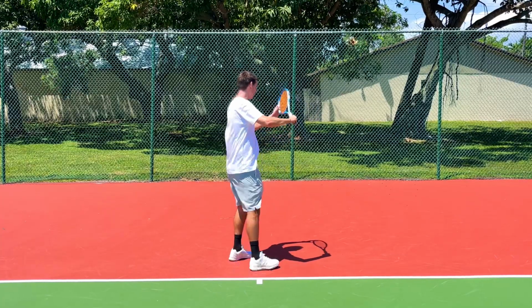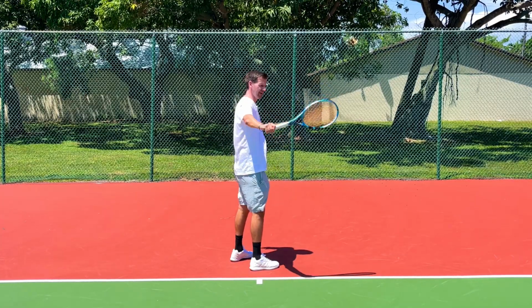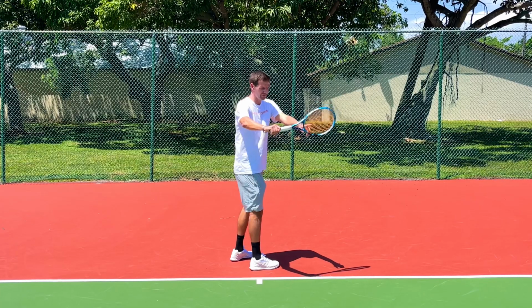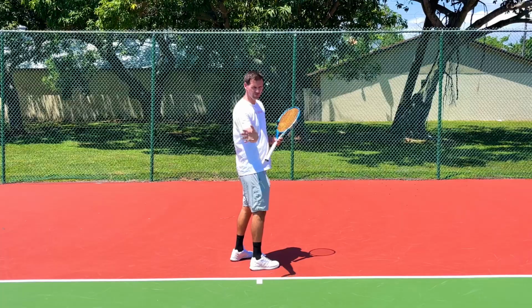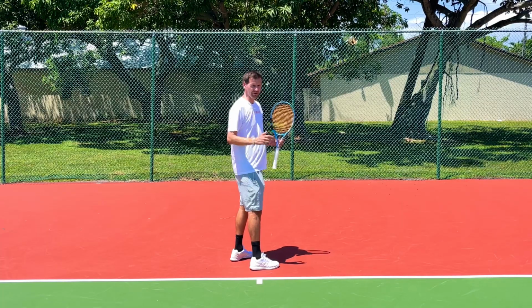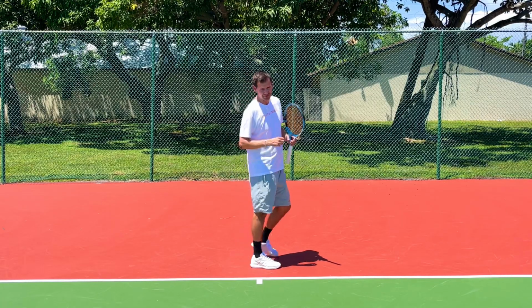If I have my racket tip pointing forward and I take my racket back, I obviously have to move my racket from this position into this position. So there's quite a big movement.